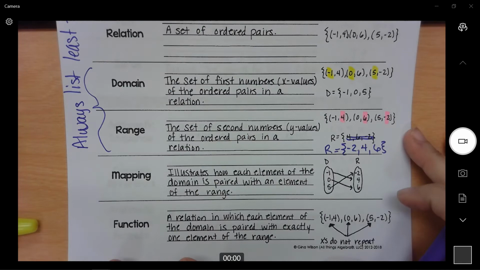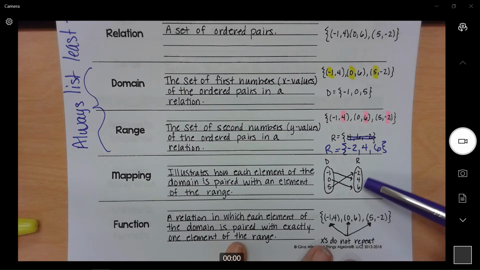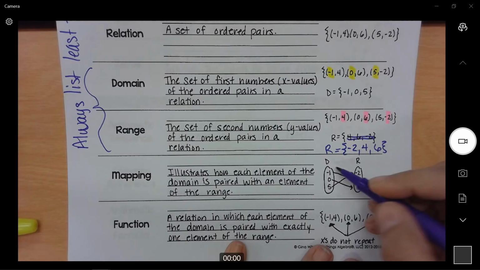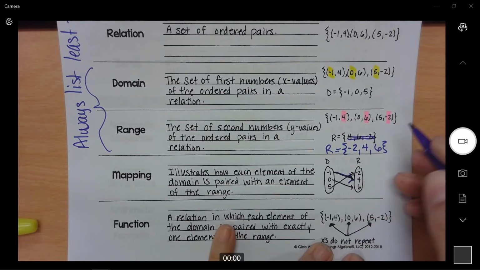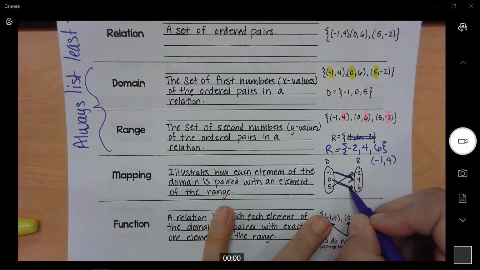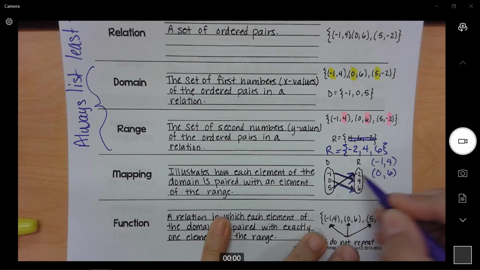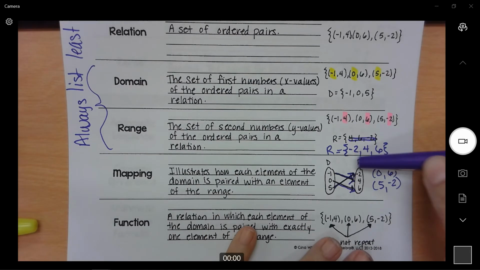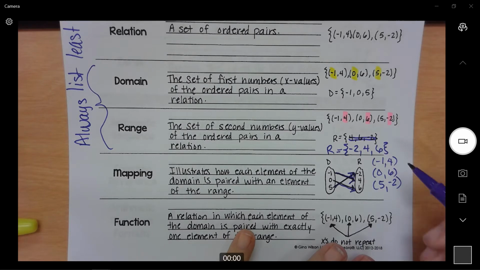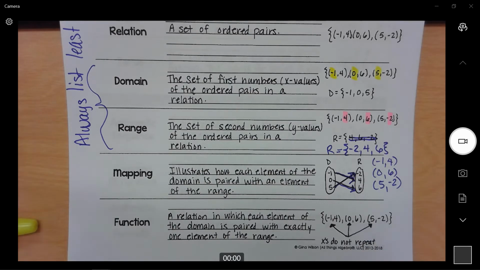Okay? So mapping is one way to illustrate where each domain point links to, the y that it links to. So -1 is linking to -4, so technically we would have -1, -4. 0 is linking to 6, so we would have 0, 6. 5 is linking to -2, so we would have 5, -2. So this is the ordered pair list written out. This is called mapping. This is called a map. Like you're learning to go from point A to point B, and you draw yourself directions to go.